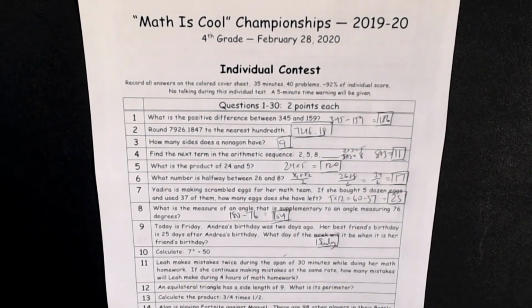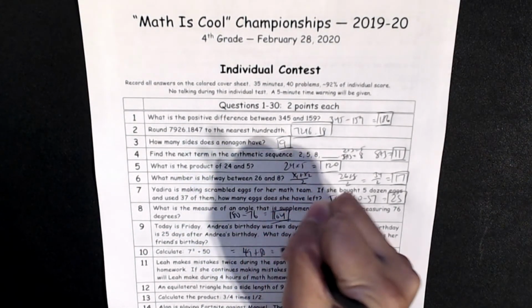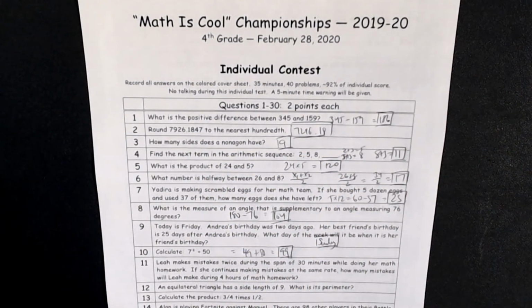Question 10. Calculate 7 squared plus 50. 7 squared is basically 7 times 7, so 7 squared plus 50 equals 49 plus 50 equals 99, which is our answer. Question 11. Leia makes mistakes twice during the span of 30 minutes while doing her math homework.